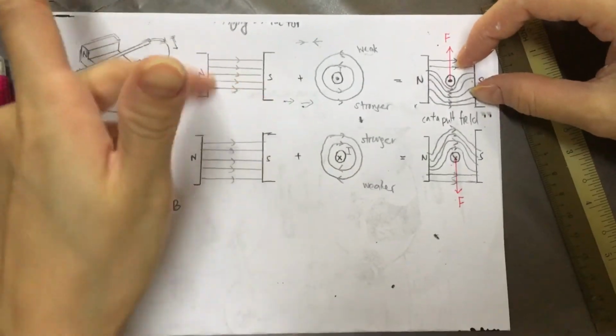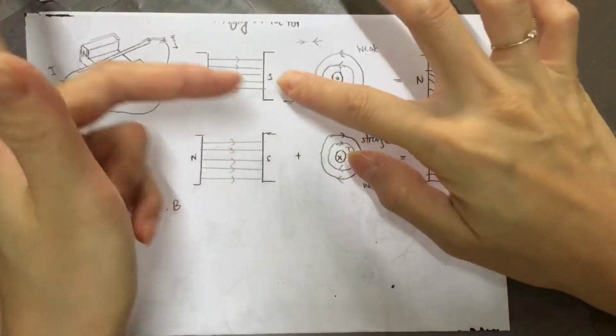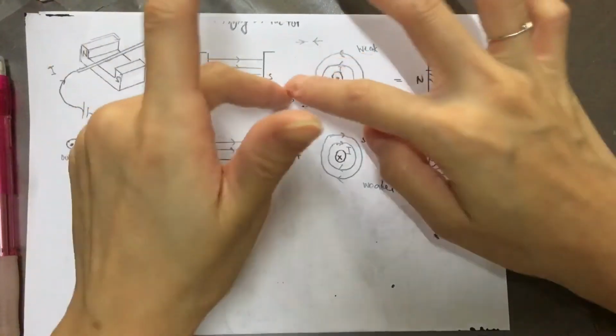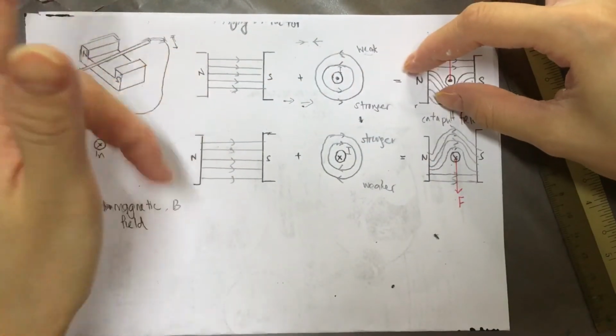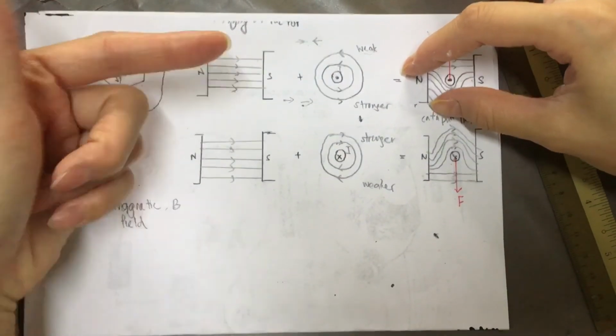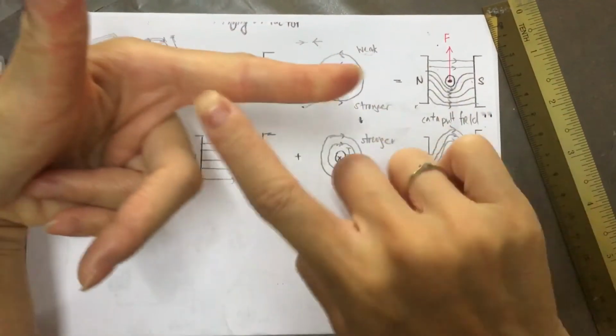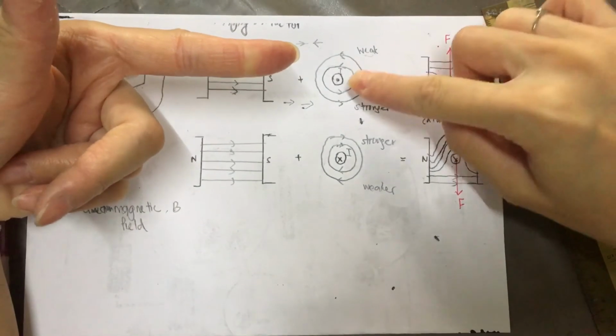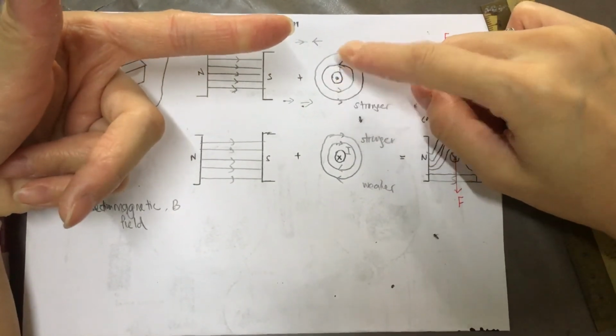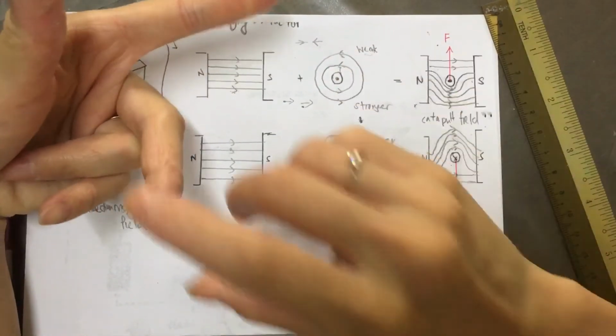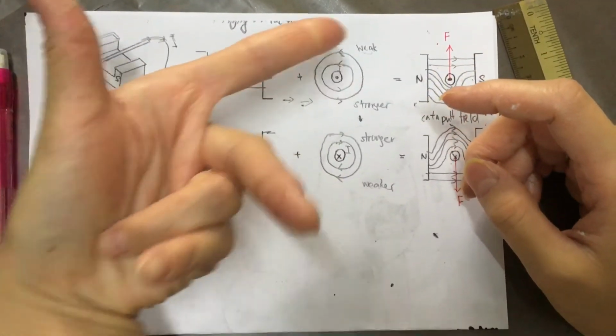So if you look at this direction, let's say you have these two. You have B pointed from north to south, so your B will be in this direction. While this is your current carrying conductor, which is pointed outwards. So this has to point outwards.